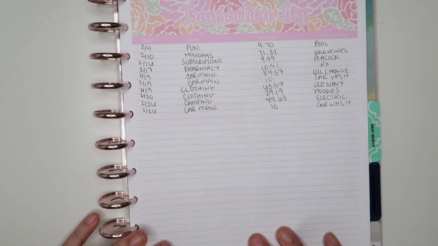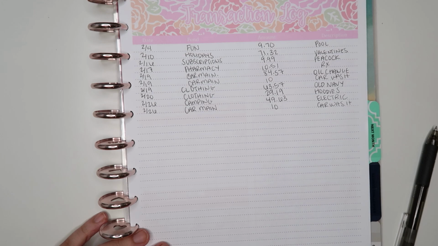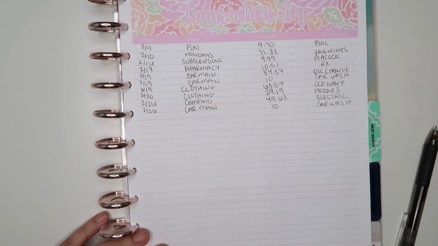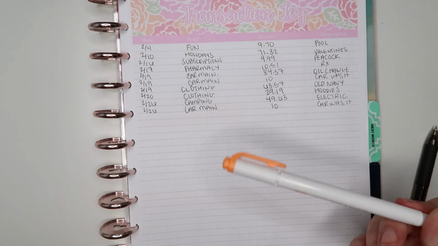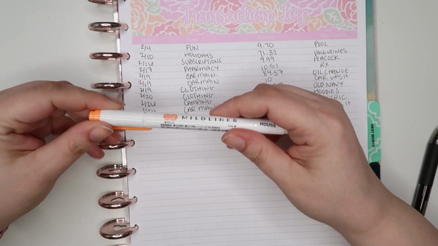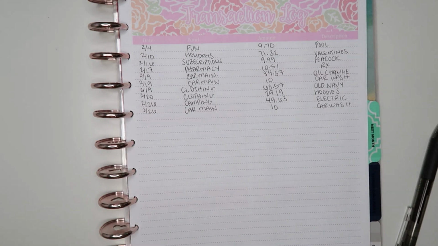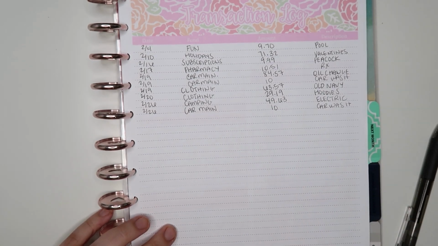So I'm going to really quickly pull out a highlighter. The one I'm going to use is this orange one, just because that's the one that I grabbed. This is the one I usually use for tracking my household expenses in my expense tracker, but I'm going to use this to go down the line and highlight as I go so that I can add up all the totals for the various things.